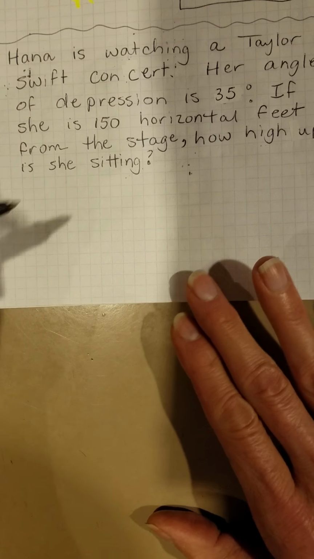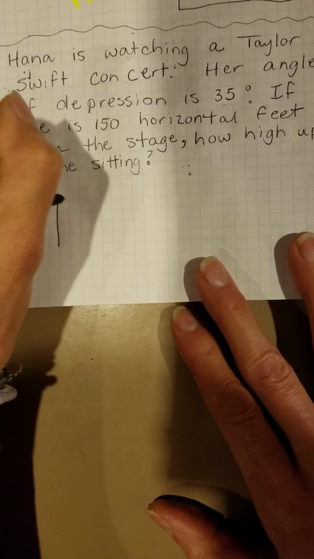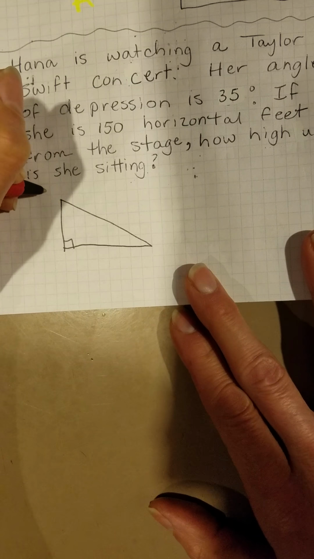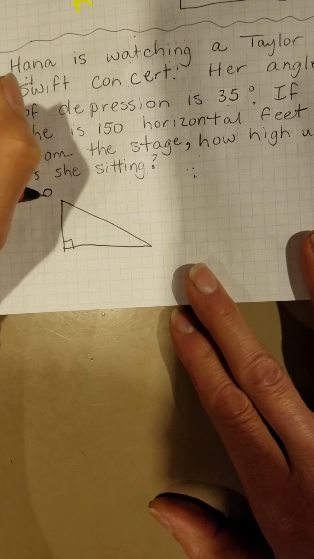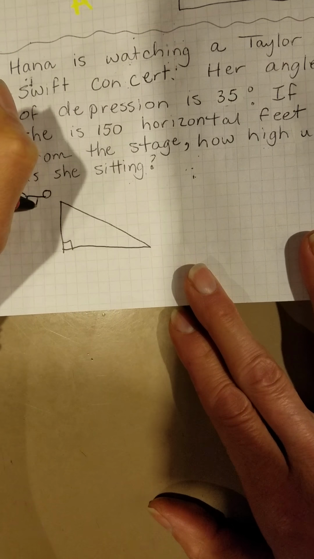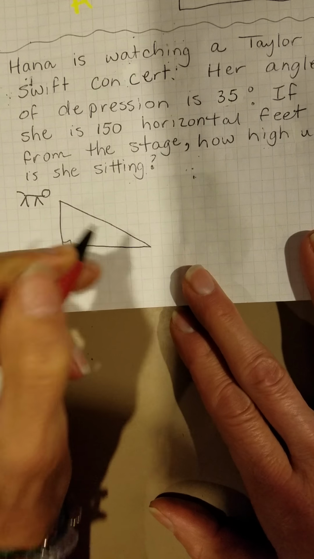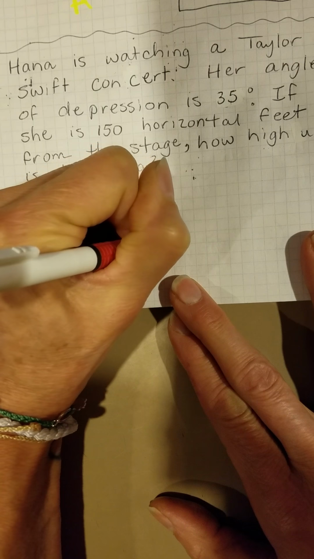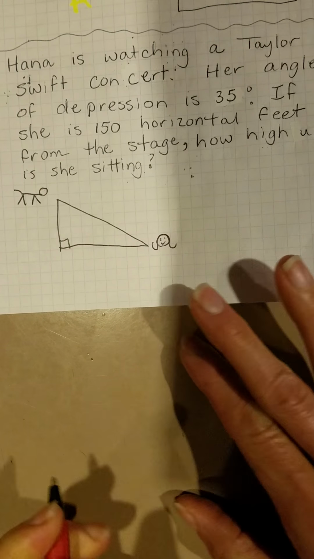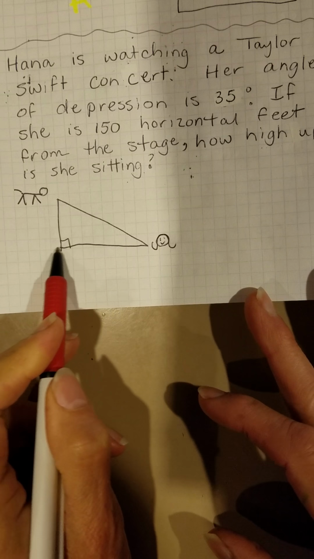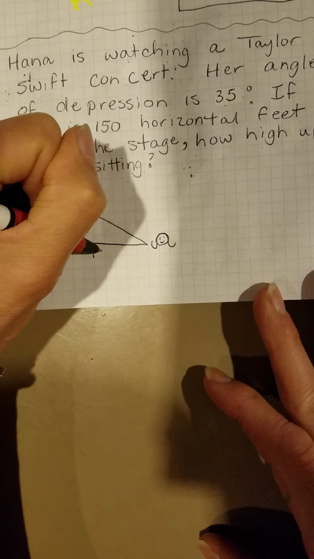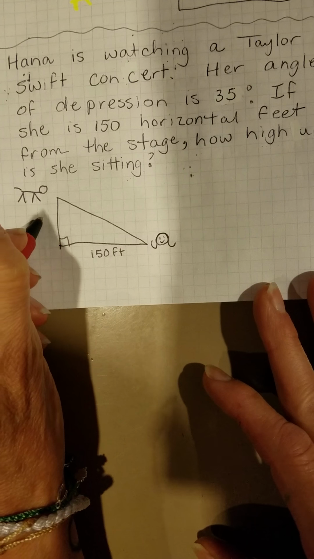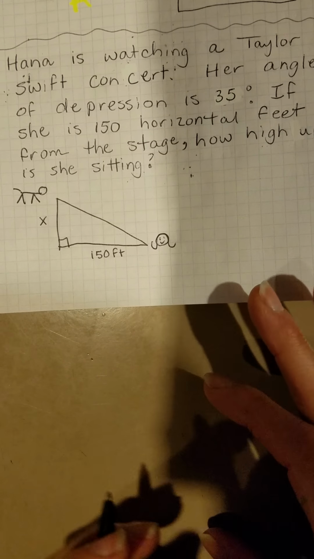Okay, step 1, as we know, draw a triangle. So here's Hannah. She's up here. Stick figure dog. And down here is Taylor Swift. I don't know, I'll draw just a face with hair. Okay, there's a Taylor Swift concert. 150 horizontal feet, label that 150 feet. And we need to find out how high Hannah is in the bleachers up there.